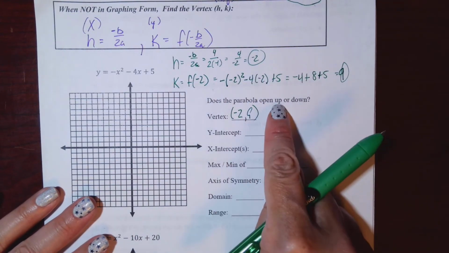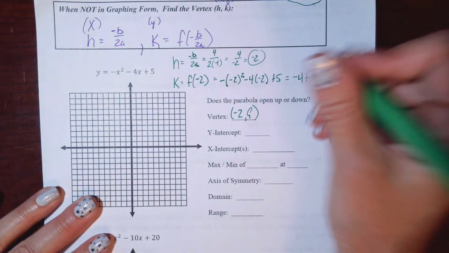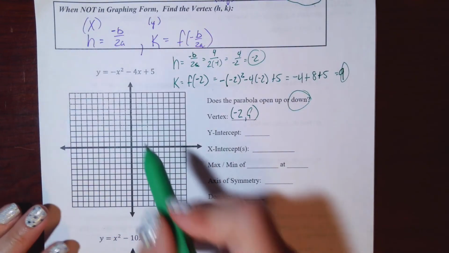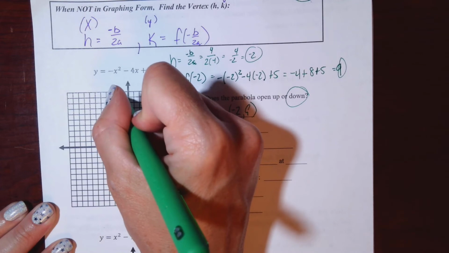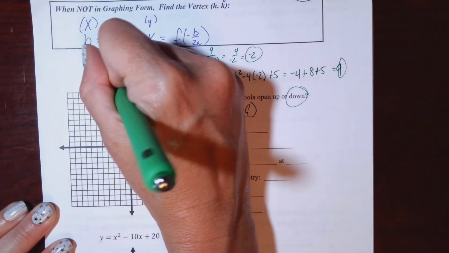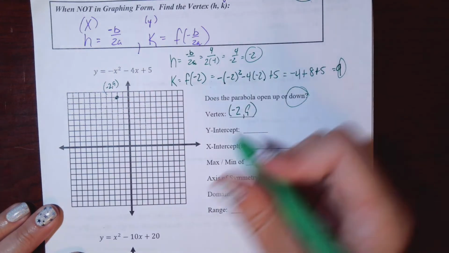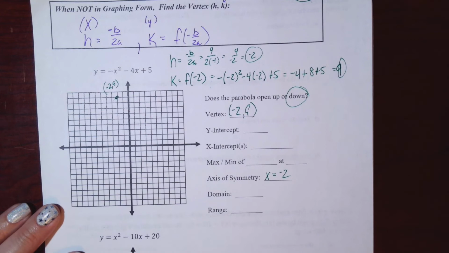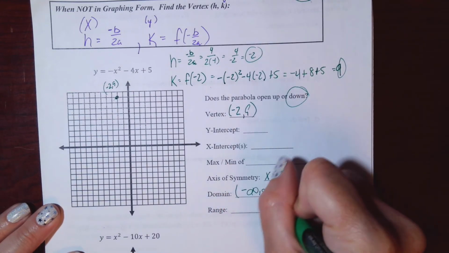Now, is this parabola going to open up or down? Well, I've got this negative squared term, so that flips it upside down, and it opens down. I've got a vertex at negative 2, positive 9. It's going to be balanced on an axis of symmetry here, x equals negative 2. And I know that the domain of any quadratic function is all real numbers.